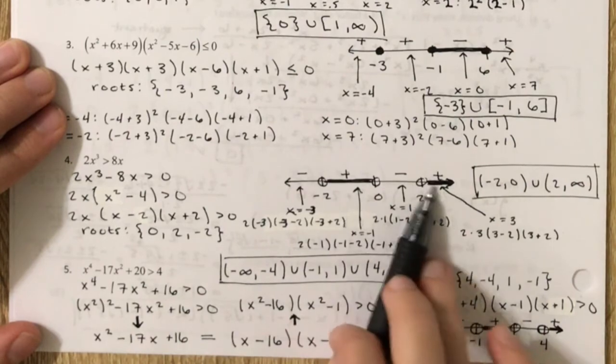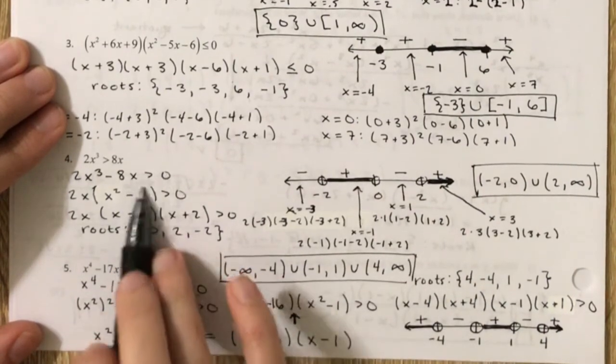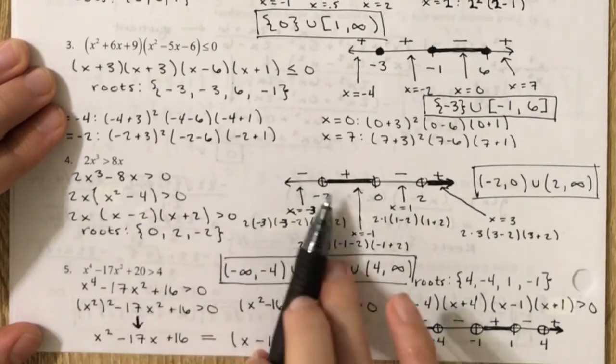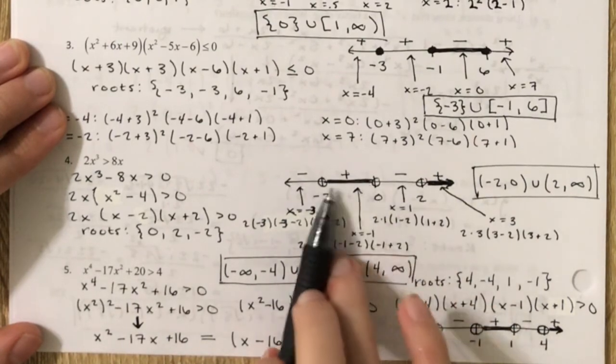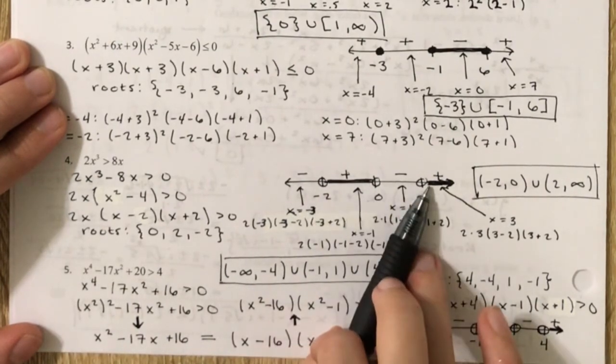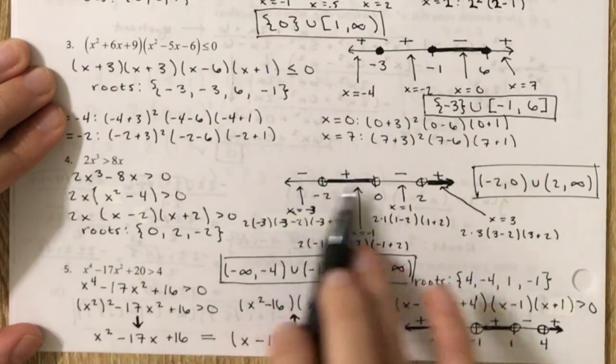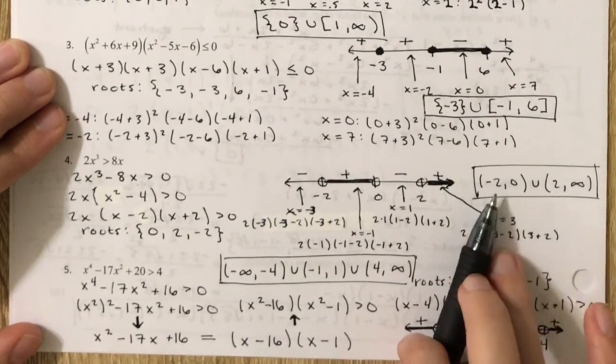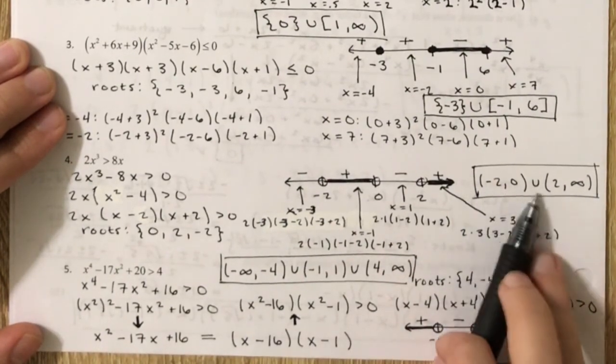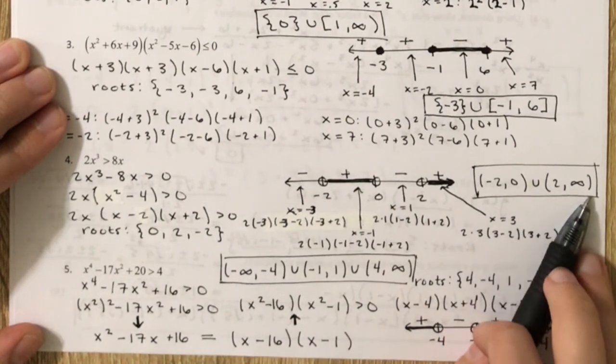We shade the positives, because of course we're looking for where we are greater than 0. We have open points on the roots. So we end up with interval notation negative 2 to 0, both with parentheses, union 2 to infinity, and that's it.